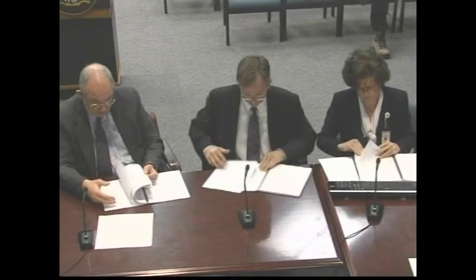Red light camera tickets. 54, there we are. So can you explain those 4 columns to me? Well, sure. The first 2 are your budget. You apparently didn't change the budget.